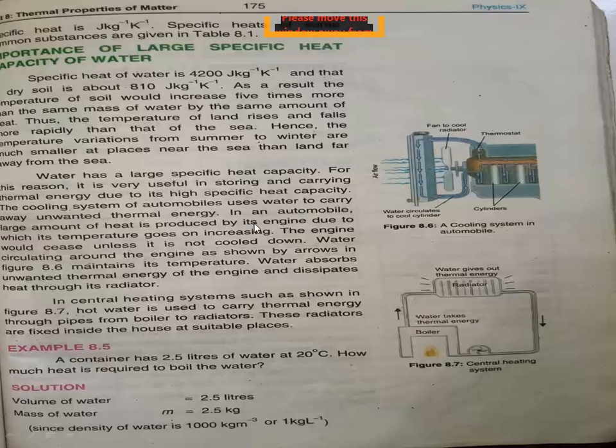So, in an automobile, a large amount of heat is produced by its engine, due to which its temperature goes on increasing. The engine would cease unless it is cooled down. So, we use water in the radiator to cool down the engine. Water circulating around the engine, as shown in figure 8.6, maintains the temperature. Water absorbs unwanted thermal energy of the engine and dissipates heat through its radiator.